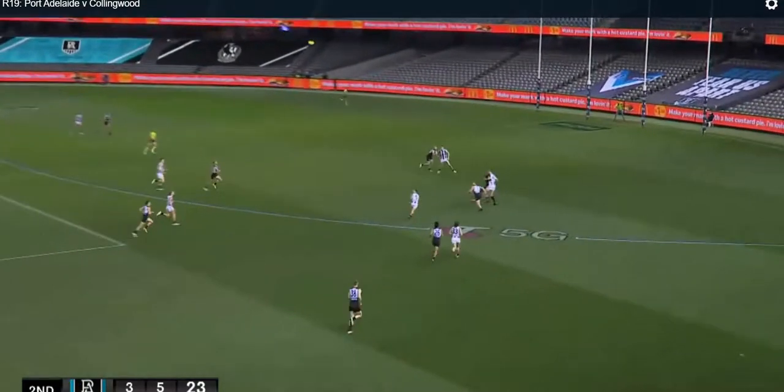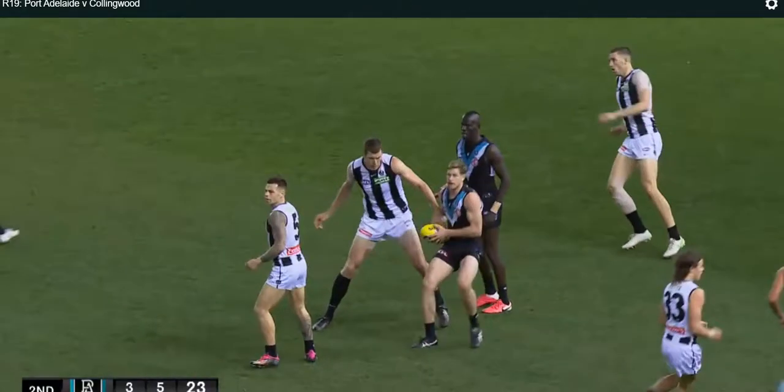So if we stop it right here, we can see that Mason Cox, the Collingwood player, is outnumbered 2-on-1. So Port's got one here and one right on him. And you can see that the Port player here has left his man to go to the contest and be where the ball is going to be dangerous. So Jonas here is going to end up taking an intercept mark.